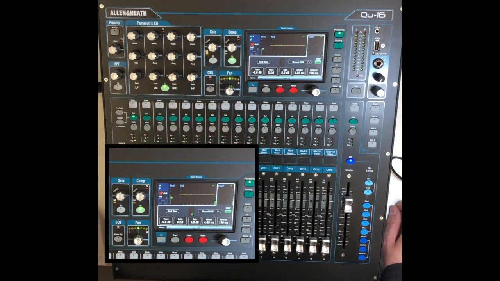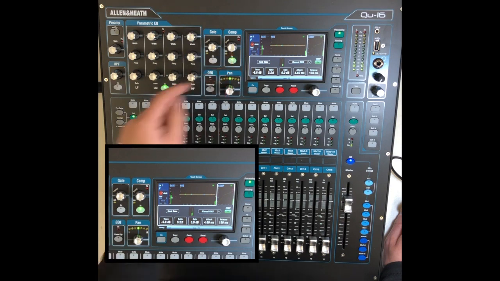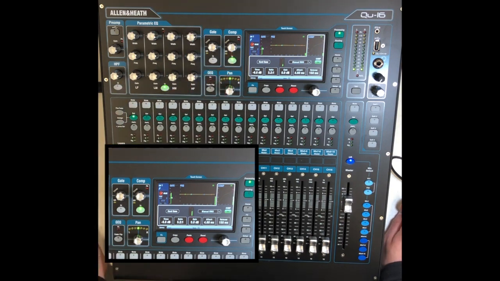Your gate: you may consider using a gate, but most of the time on our installed systems, if a gate is needed, we've already set that up on that microphone. A compressor can be set up both for vocal microphones but also for speech microphones.